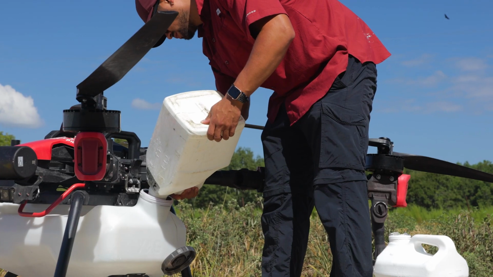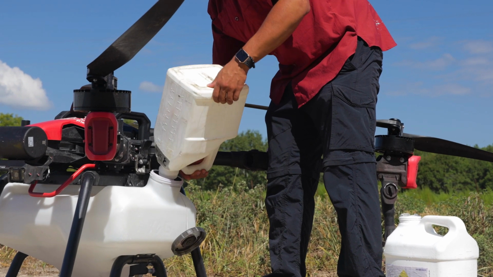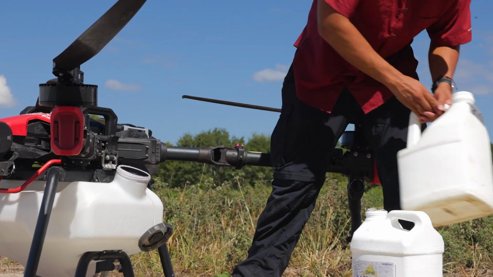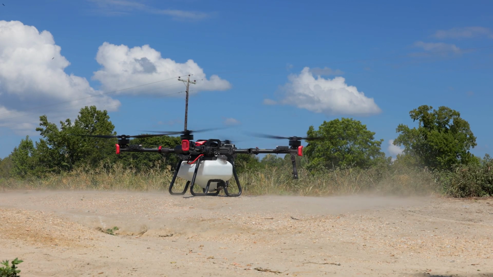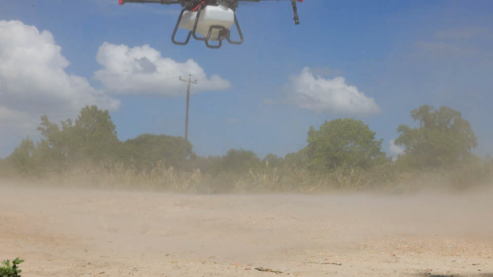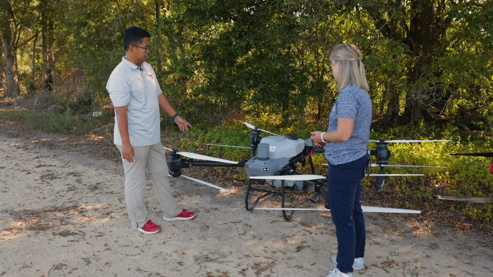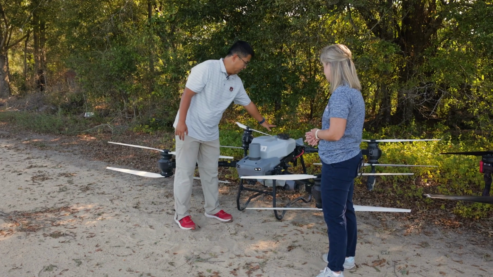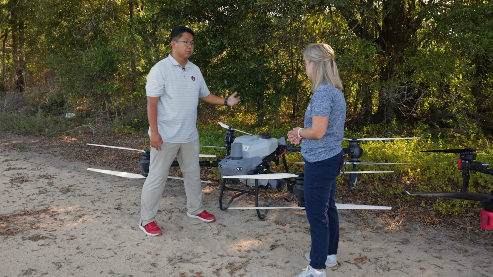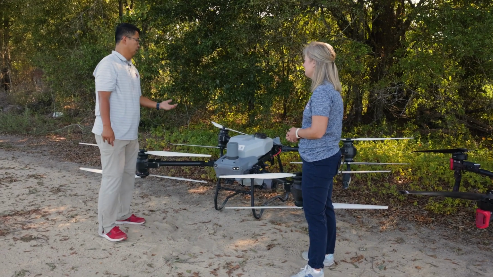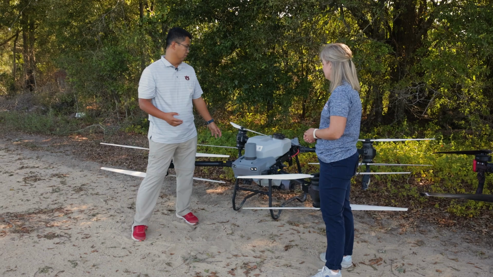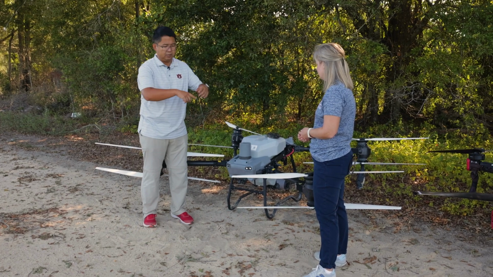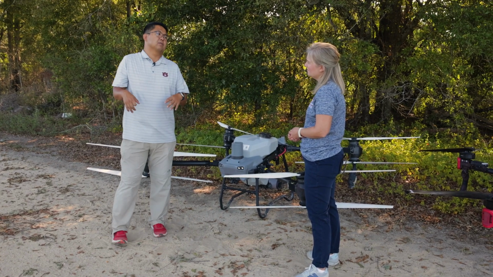So the purpose of these drones is not for aerial mapping, taking video, or leisure usage. These are commercial drones, and they are made to spray chemicals or agropesticides. We also have the ability to put in a dry tank so it can spread dry materials.